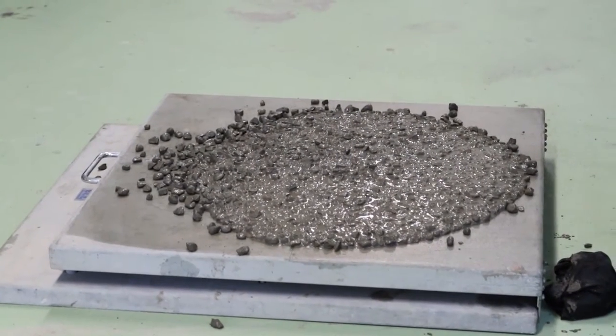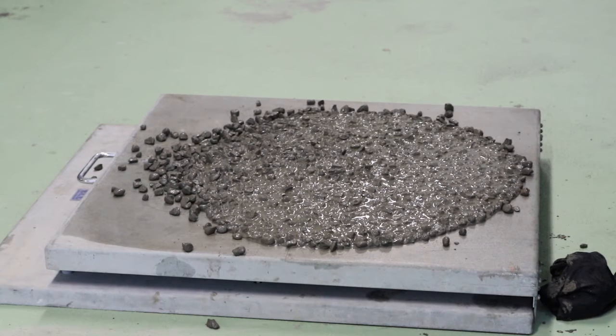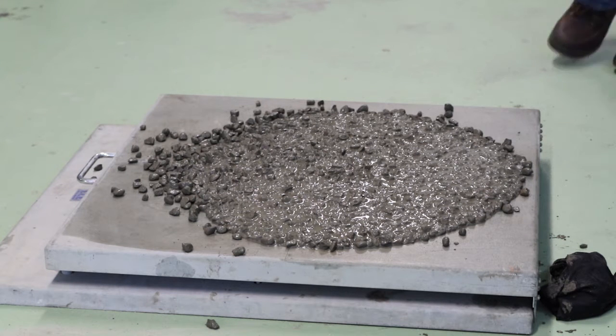The flow classification for this mix, based on that test, is the average of those two readings. So it's 590 plus 560 divided by 2, which is 575. So the flow measurement is 575 millimeters.